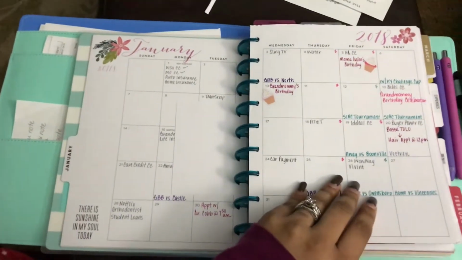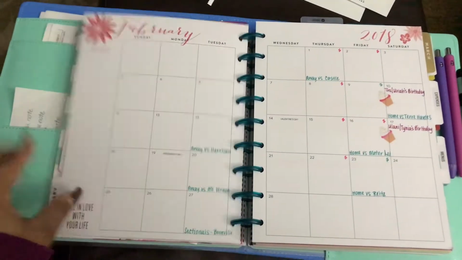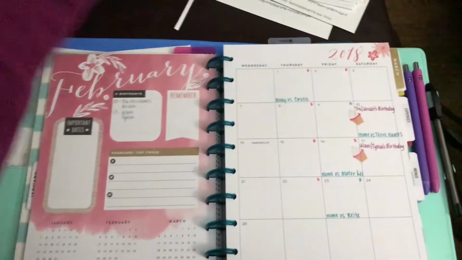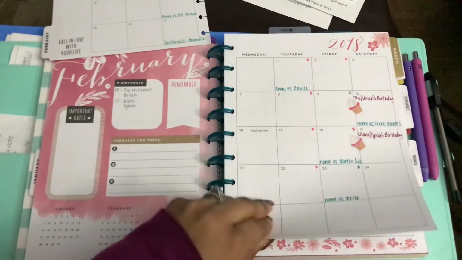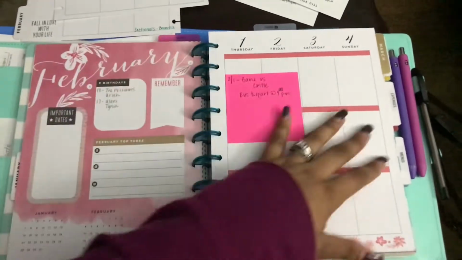And then once I actually get the physical bill, either in the mail or an email, I erase it and then I put it in pen. So that's what we're going to do. We're just going to take February out and set it aside, and we'll come back to that later.